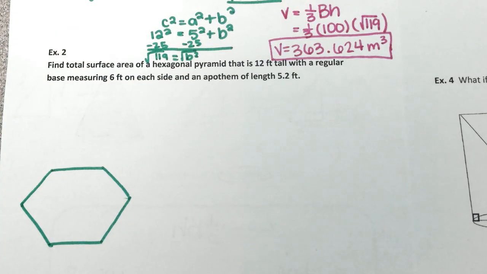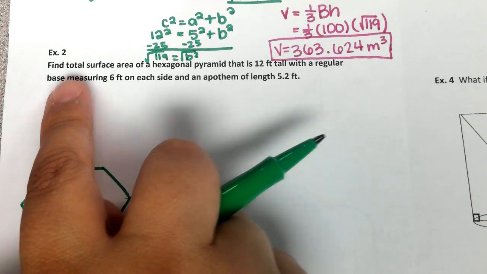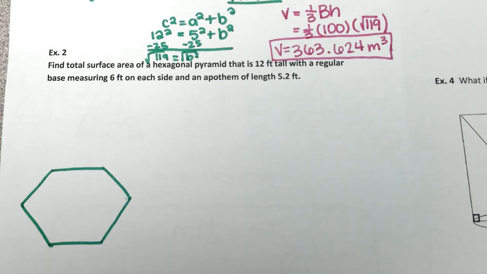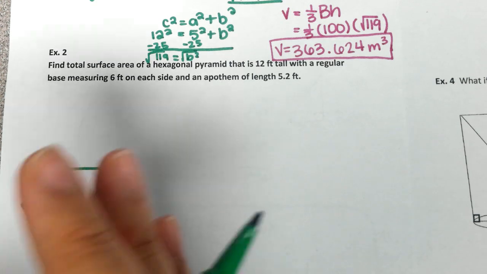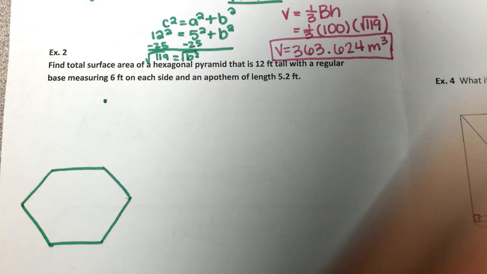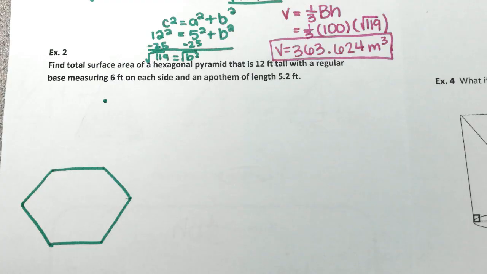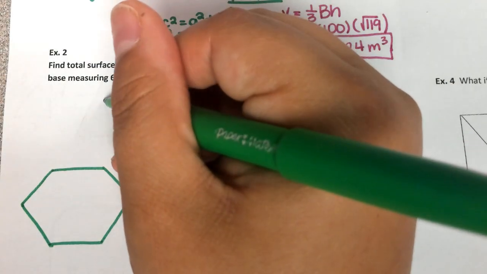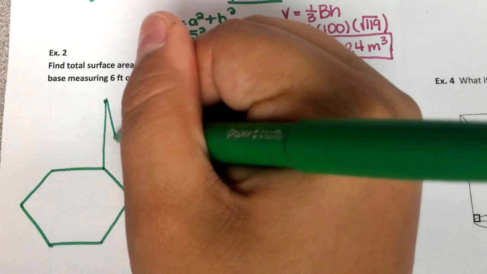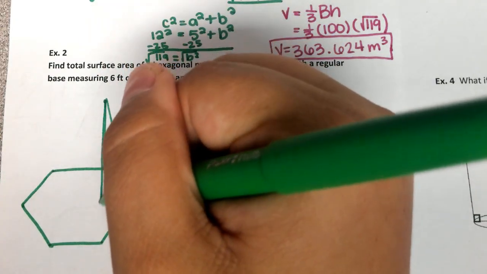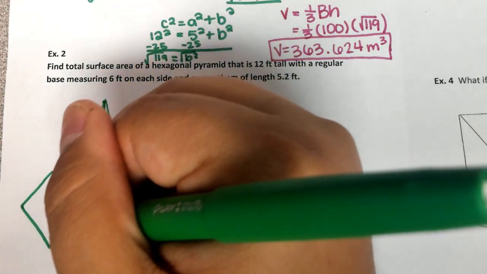Does it say it's a regular hexagon? It is. It tells you right here with a regular base. Now, to draw a pyramid, you just need to put a dot somewhere on your paper. I'm going to do it above it somewhere. Right here. And then connect every vertex to that dot. Right here. Right here. Right here.